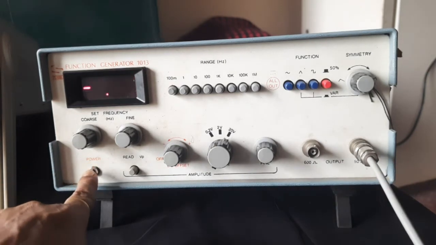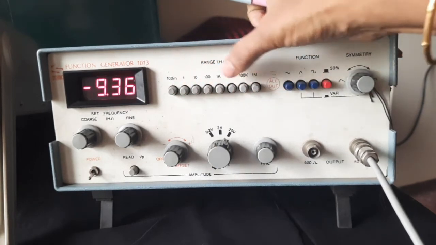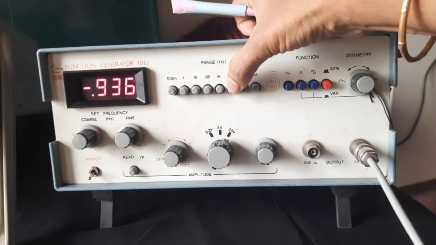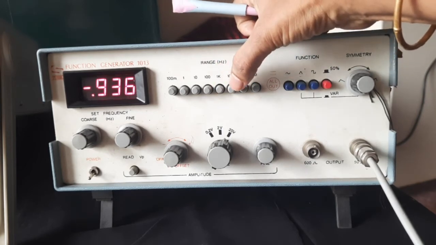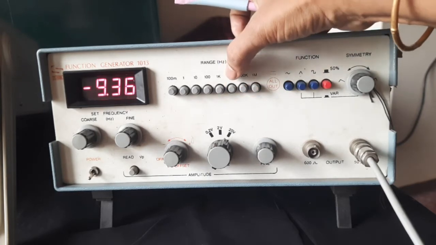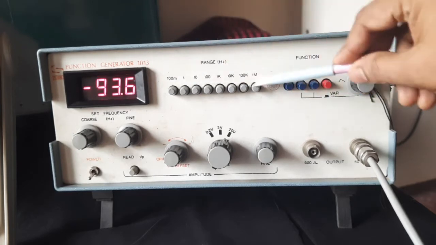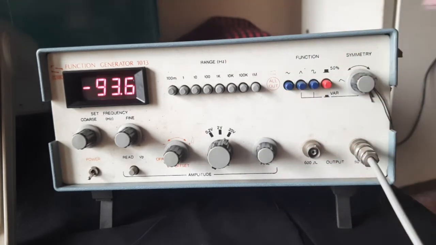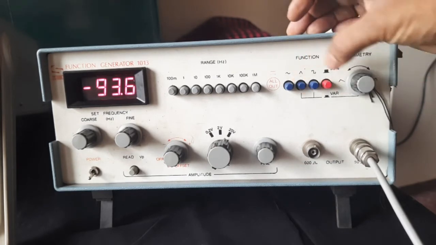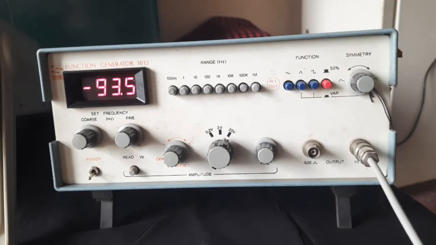So once the power is switched on, we can select the required range of frequency. If it is 1K, press this. If you want something in between 1K and 10K, use this knob. If you want something between 10K and 100K, you use this knob. So select the frequency, and select the shape of the wave, whether you want triangle wave, square wave or sine wave.